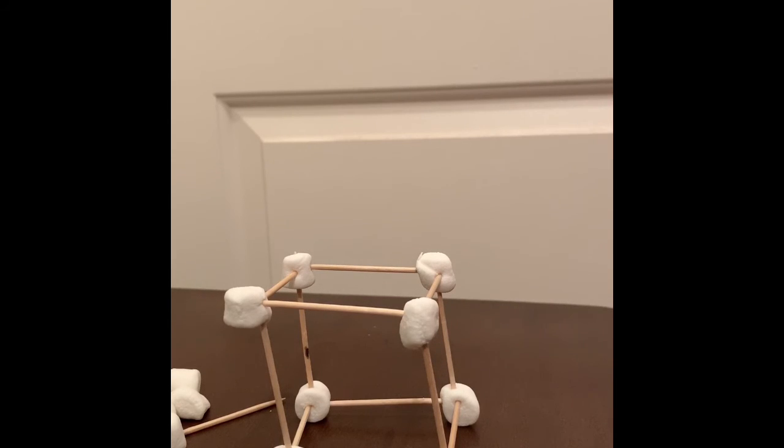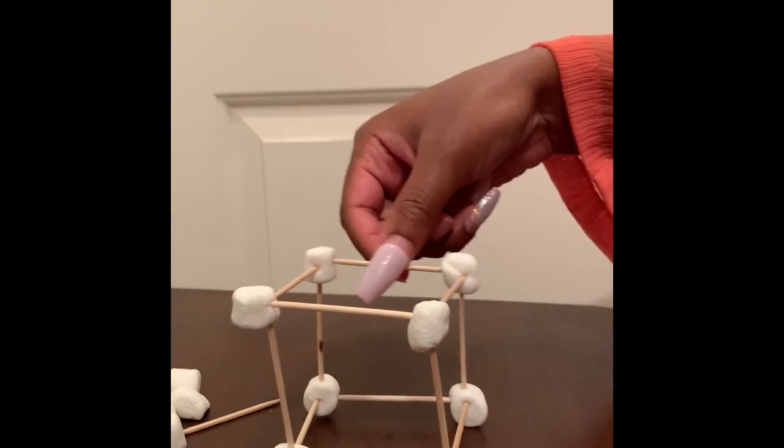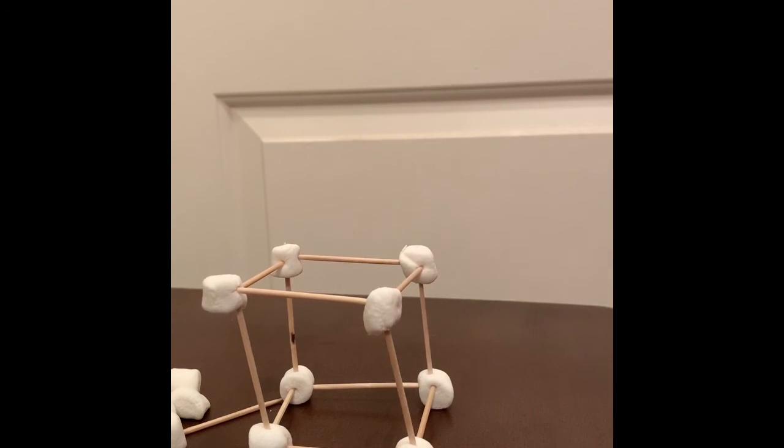You can make a pyramid, which has a triangle base. You can make a rectangular prism, which has a rectangle base. Let's see what other 3D shapes you can make.